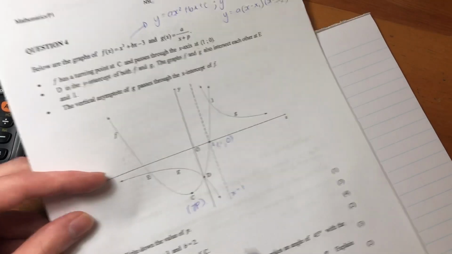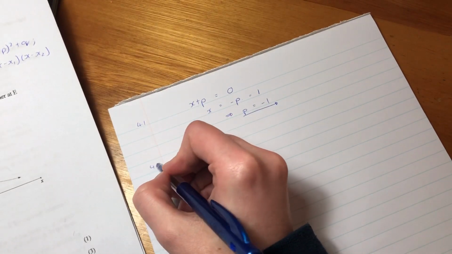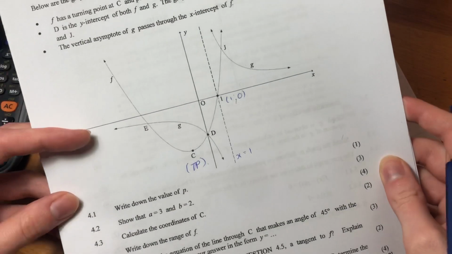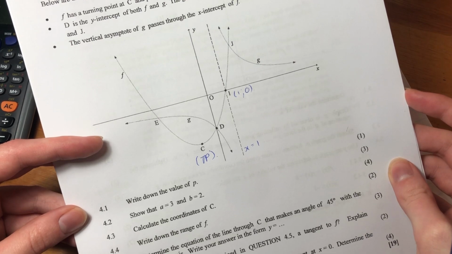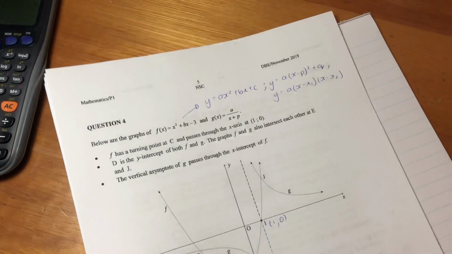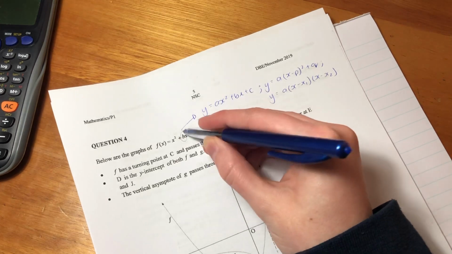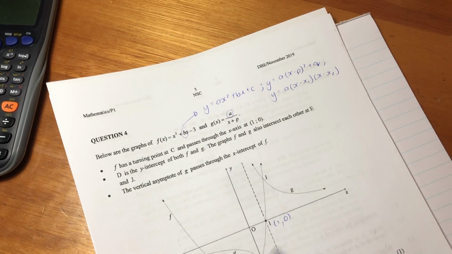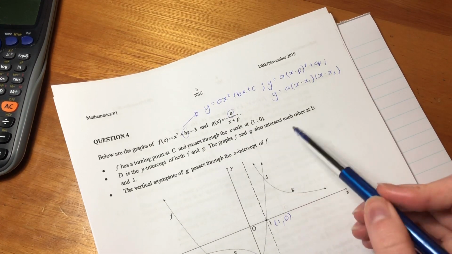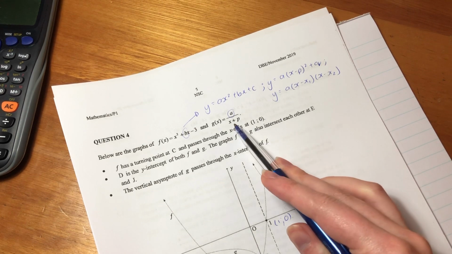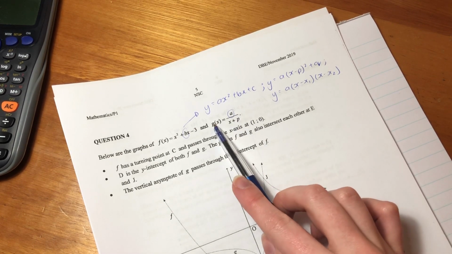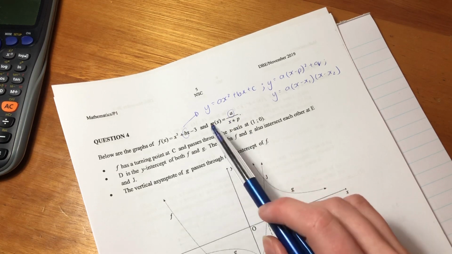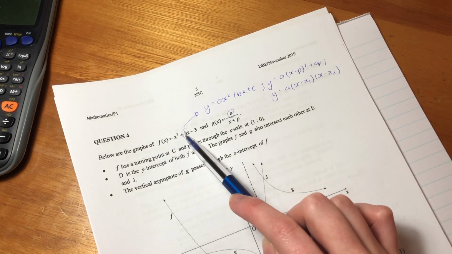Okay, let's move on to 4.2. 4.2 says, show that A equals 3 and B equals 2. So we see that A is over here and B is over there. What we're going to do is use a point that we have on each of the graphs to solve. There's only one unknown for g of x, and that's A, because we know what P is now. There's only one unknown for f of x, which is b.